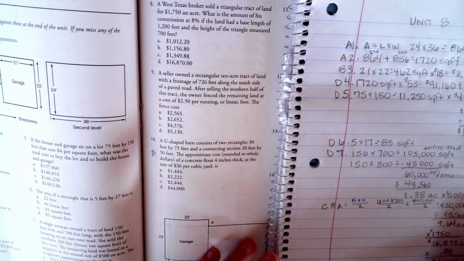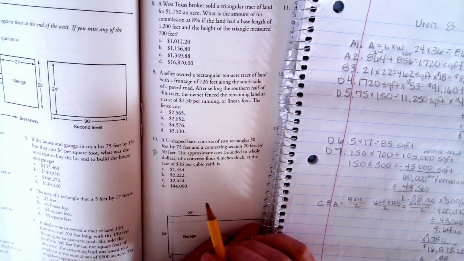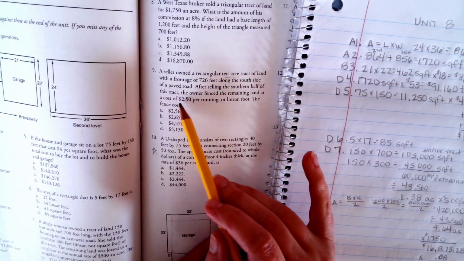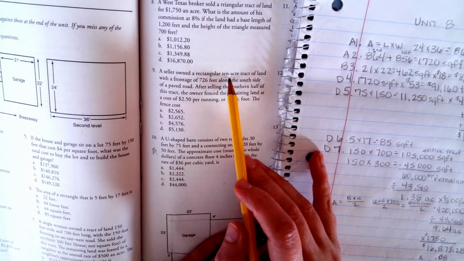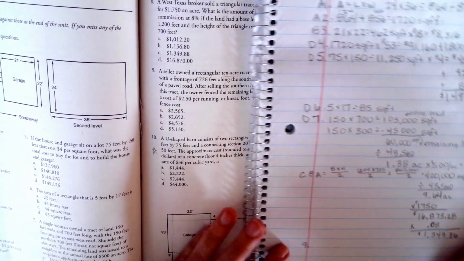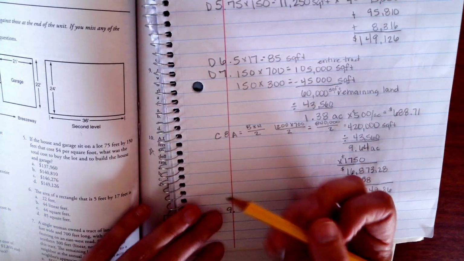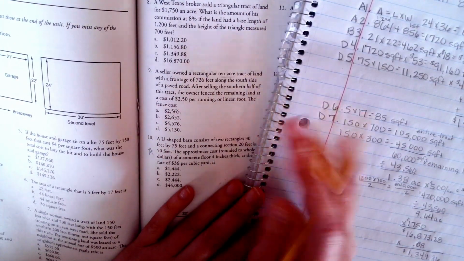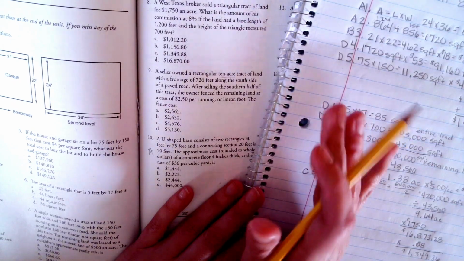So when you look at this, let's go ahead and break it down. We know that it was a 10-acre tract, but we are going to have to calculate by linear foot. So let's go ahead and take that 10-acre tract and break it up into square feet. And actually, we know he sold half of it. Let's go ahead and do that.